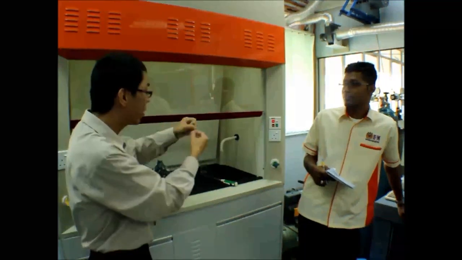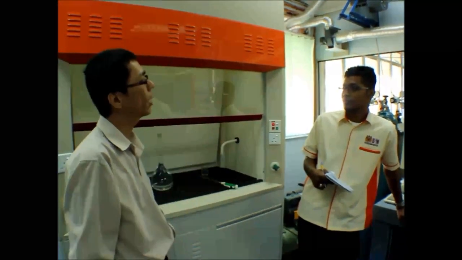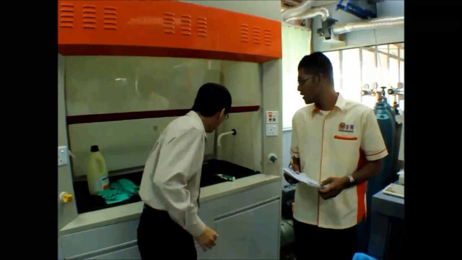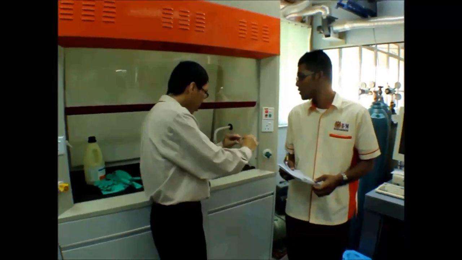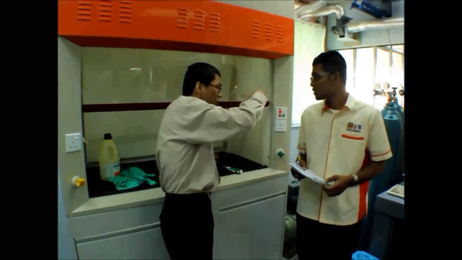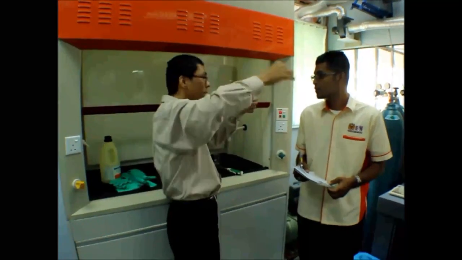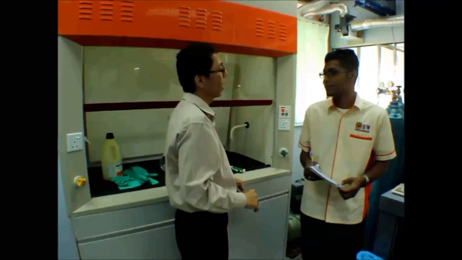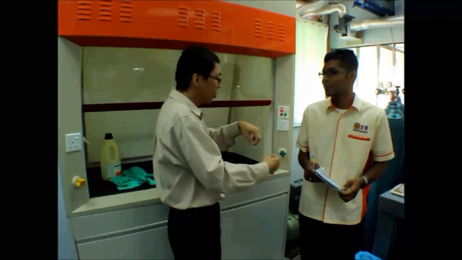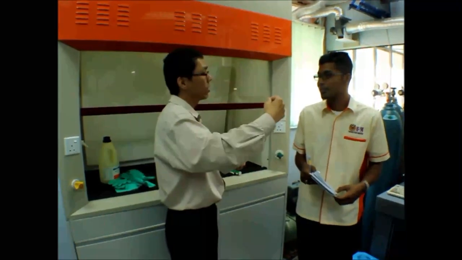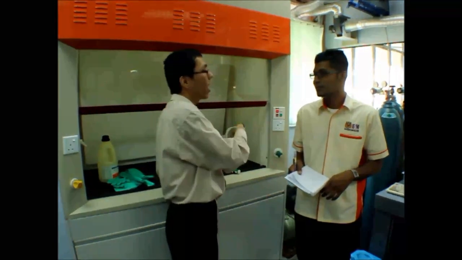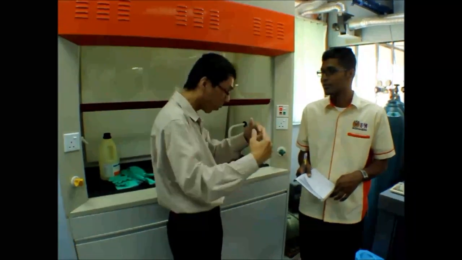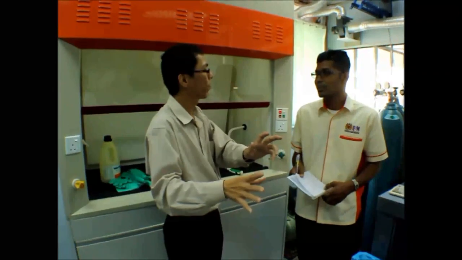Then you take a little bit, campur sedikit water, rinse, then tuang ke another. Then you cuci lagi. Make sure it's clean first before you soak into acid. After that, you wash with a lot of water, then rinse with your distilled water, then keep it dry.